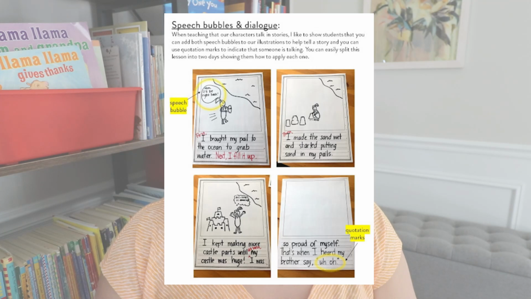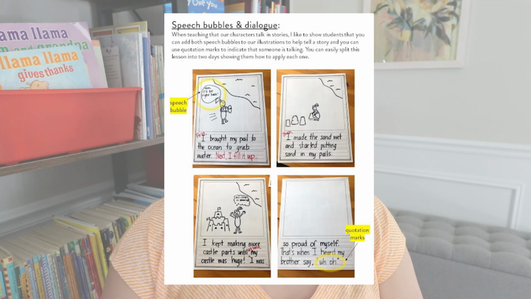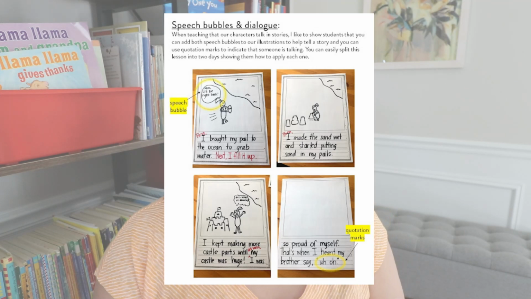So here I like to explain that we also say some words, and I want students to think about, I want them to put themselves in that small moment that they had into their personal narrative. And I want them to think about if they said anything or if any of the people around them said anything. And we'll think how we can add that to our story. Now, just like I said in the previous lesson, students can do this through the illustrations or through the words.